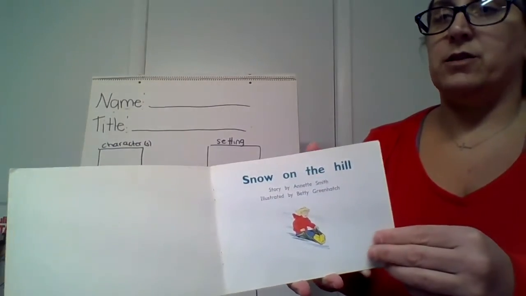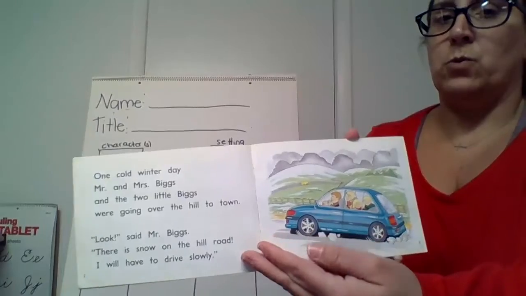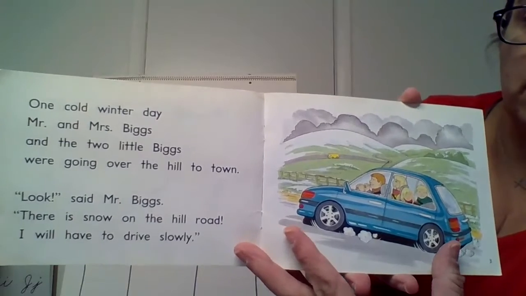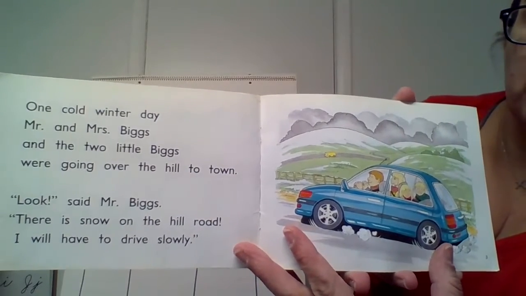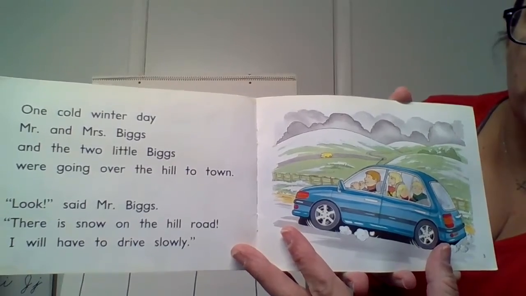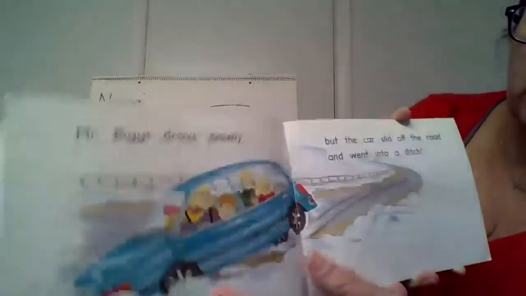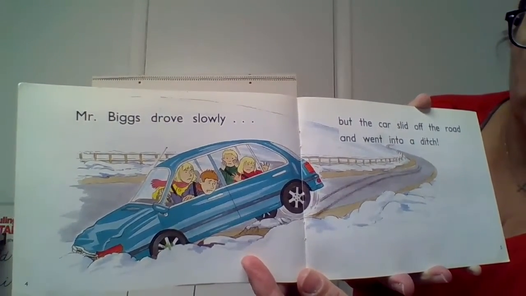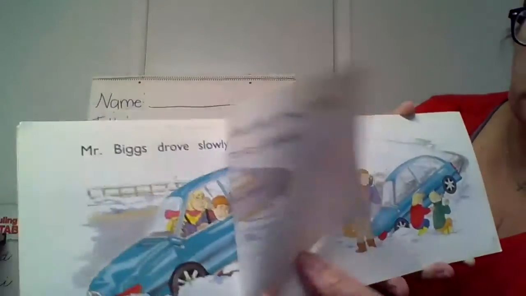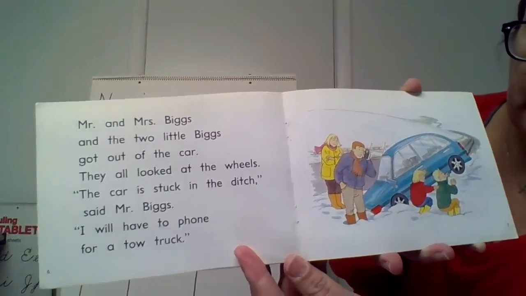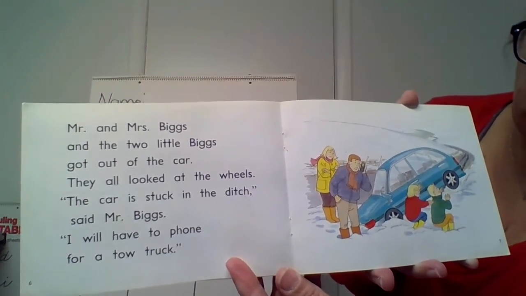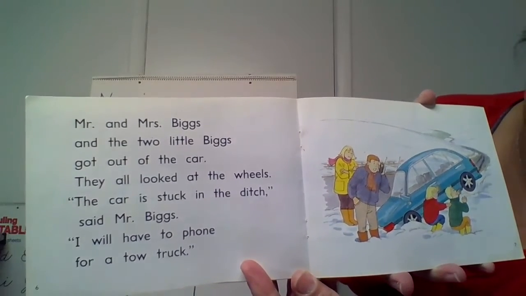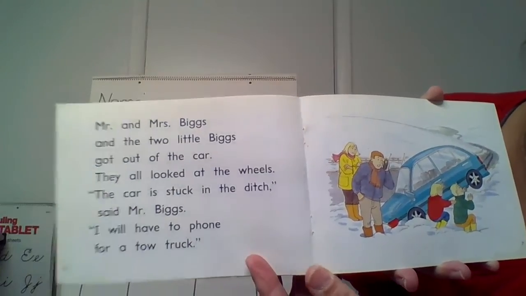Snow on the Hill. One cold winter day, Mr. and Mrs. Biggs and the two little Biggs were going over the hill to town. "Look," said Mr. Biggs, "there is snow on the hill road. I will have to drive slowly." Mr. Biggs drove slowly, but the car slid off the road and went into a ditch. Mr. and Mrs. Biggs and the two little Biggs got out of the car. They all looked at the wheels. "The car is stuck in the ditch," said Mr. Biggs. "I will have to phone for a tow truck."